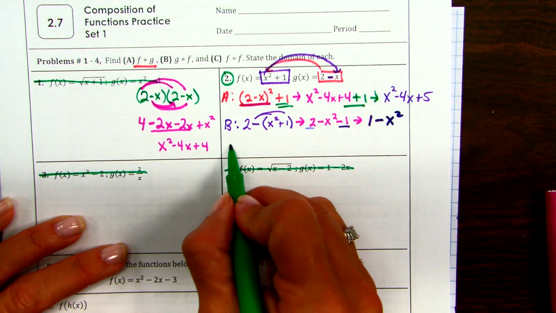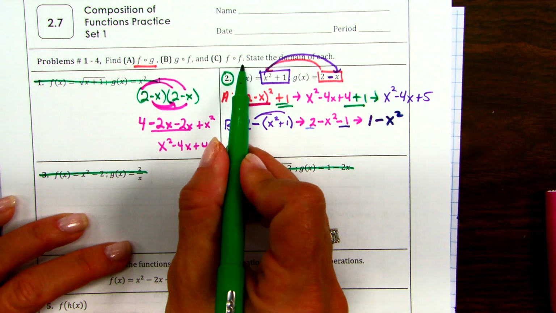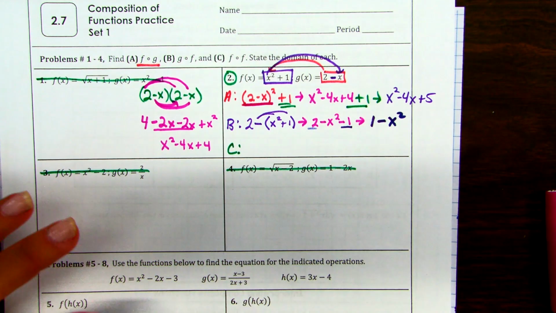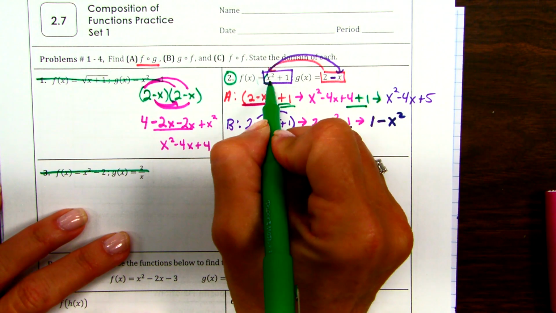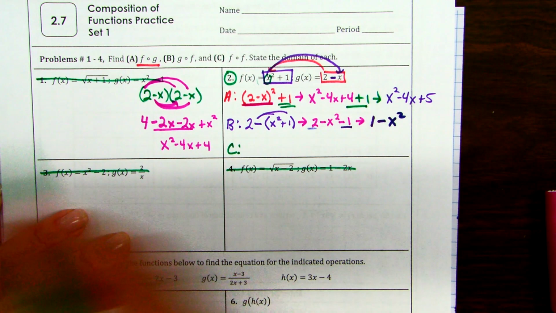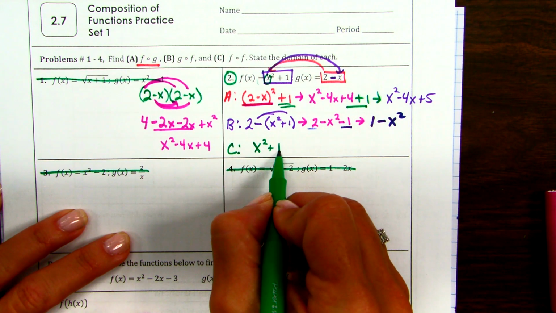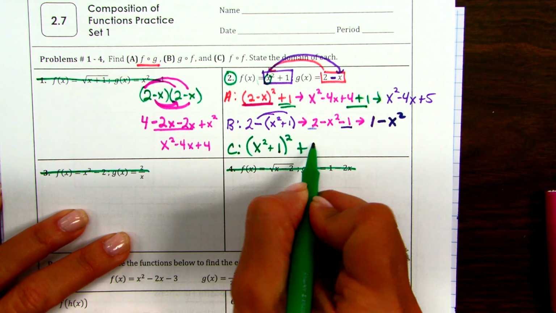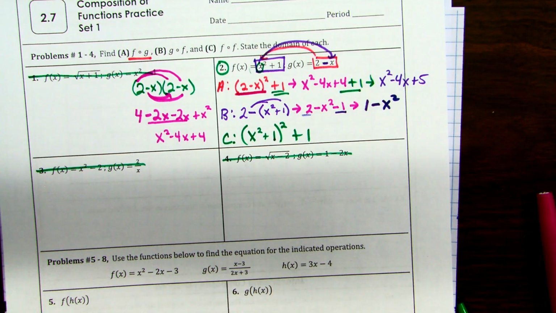It's strong. C. F of f, that's just taking f and putting it back inside of itself. So we're going to put all of what I have in purple in right there for x. So that would be x squared plus 1. That's my f of x. Right there means we square it plus 1. Go find some workspace.